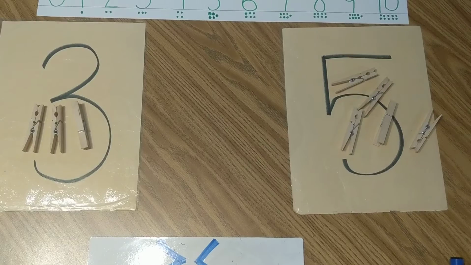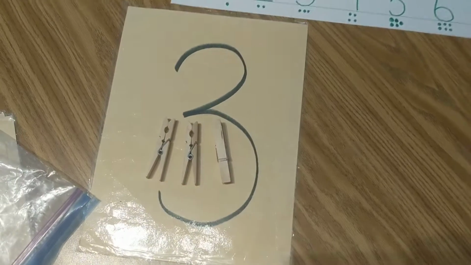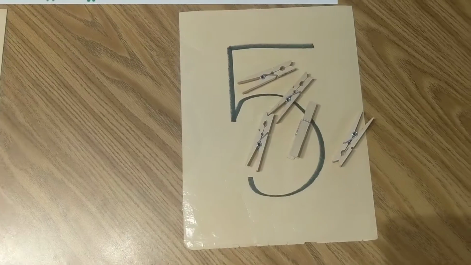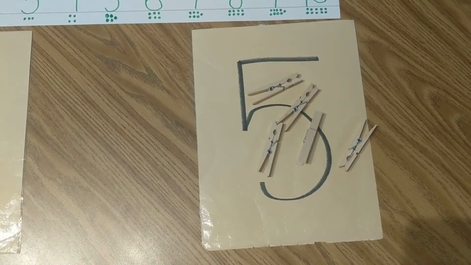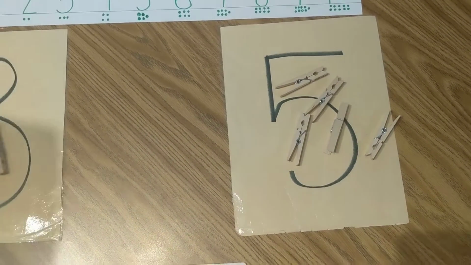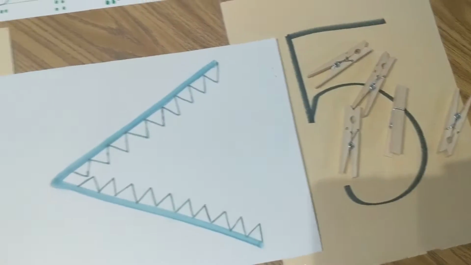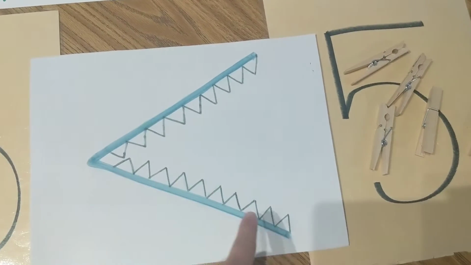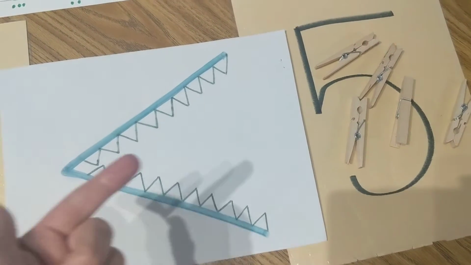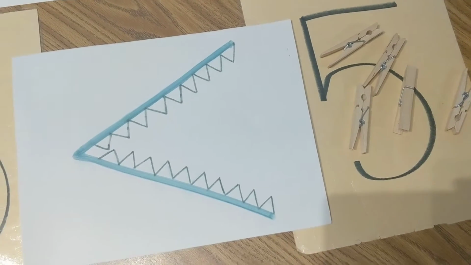Now look at those piles of cookies. Do you want 3 cookies or do you want 5 cookies? I definitely want 5 cookies. And guess what? So does the alligator. So once again, the alligator mouth, the greater than symbol, faces the bigger number, faces the 5.